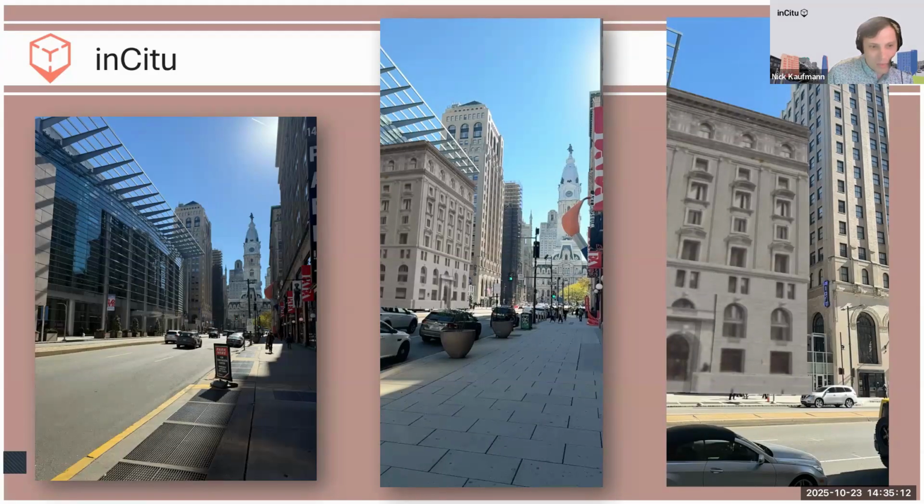That's so cool, Dan. How was your process with inCitu of going out to set it up on location?